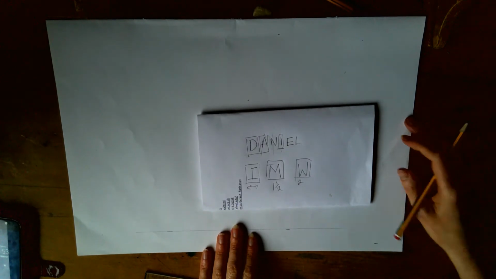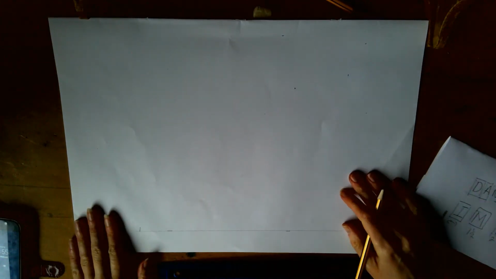So I worked out that around 8 centimeters roughly from this side is where I'm going to start my lettering for Daniel. I've worked this out already, lads, and I'll try and give you all an indication of what the size of your lettering should be.